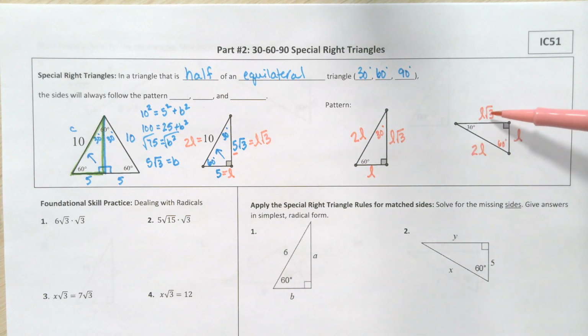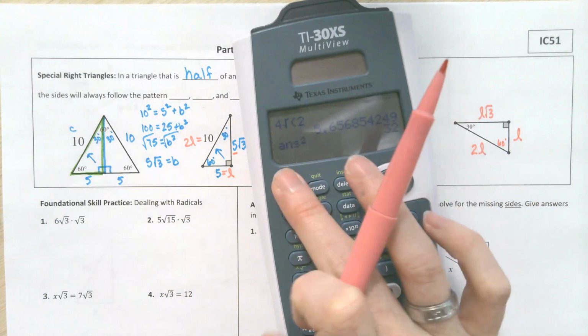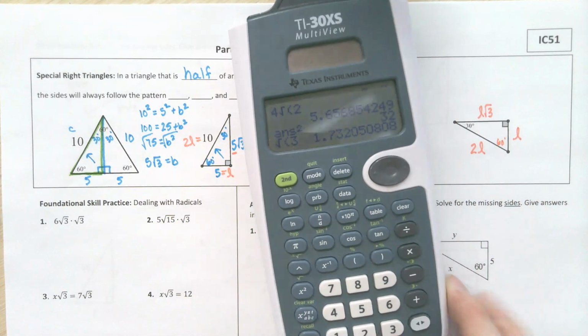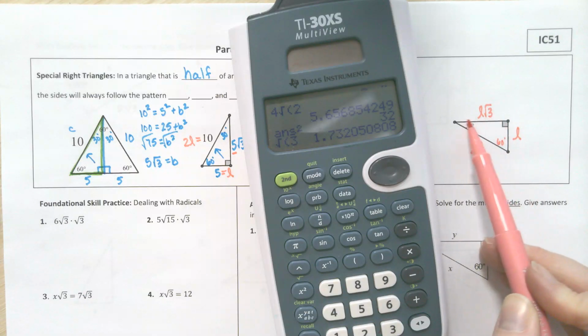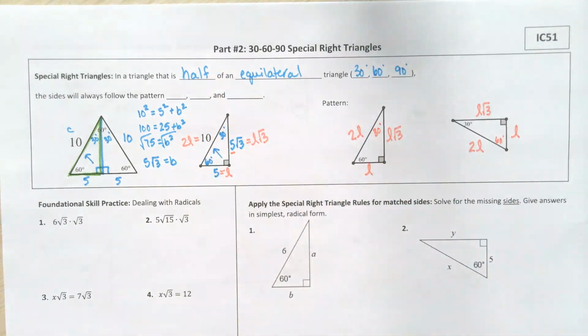If you ever forget which of these is bigger, just try to test out square root of 3 in your calculator. That's going to be 1.7-ish. 1.7L is less than 2L, so that means that L root 3 is across from 60, and then 2L, which is larger, is across from 90.